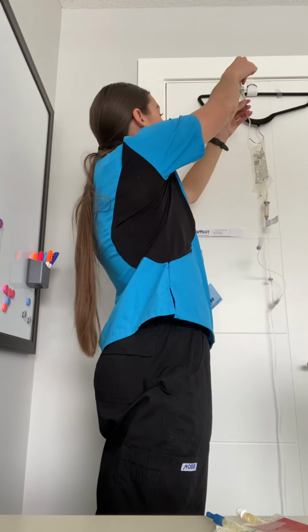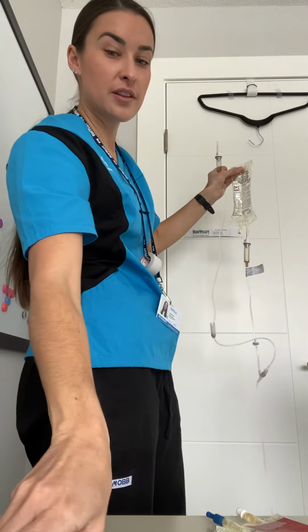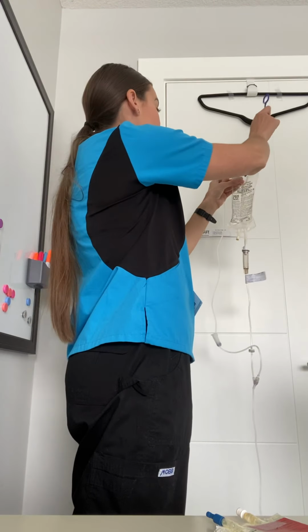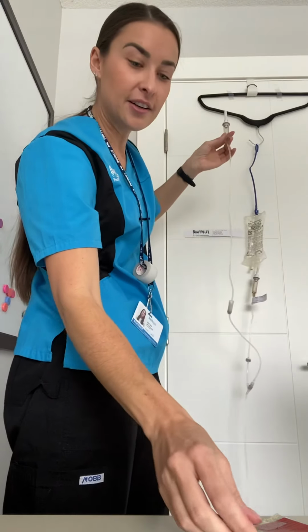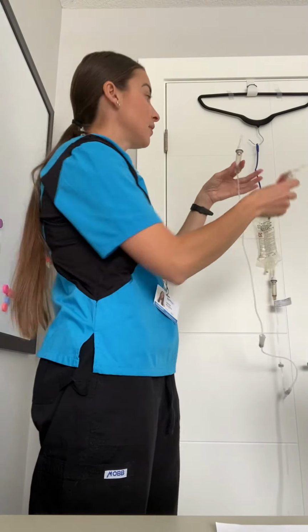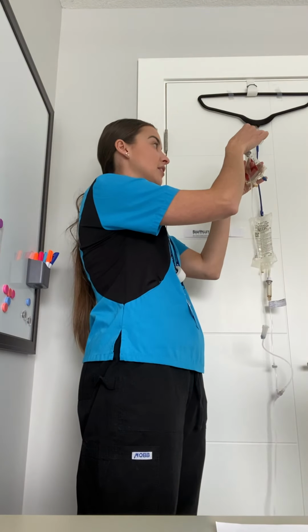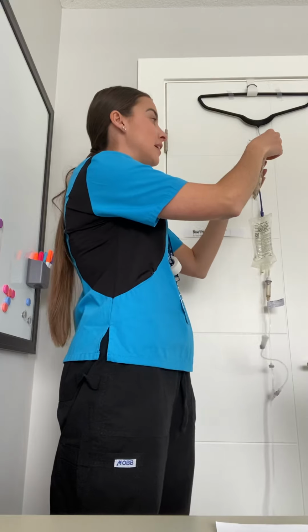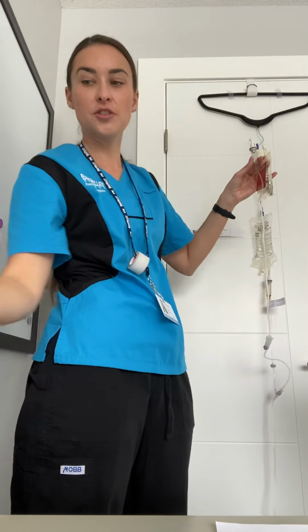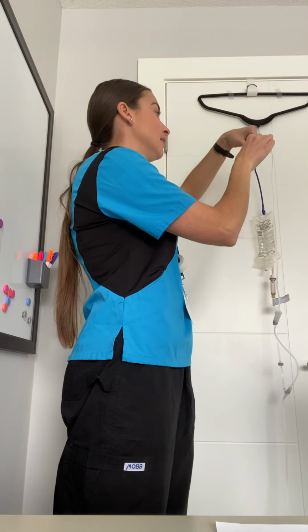And what we want to do is first move this bag so that it's going to be lower than the IV piggyback. So we'll hang that there. We have this line higher. And then what we want to do is keep this sterile, as well as the port to the mini bag sterile here. So we're going to open here and we have the mini bag here, also open there. And then we can spike the bag here.